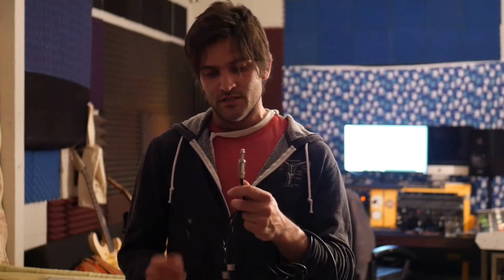Howdy y'all! Today we're going to talk about signal flow, and to start I just want to go over a couple common cable types. Firstly, I've got a TS or instrument cable here, and it's a 1/4 inch because of the diameter. You'll see this used for guitar or bass most commonly, or any unbalanced signal flow.